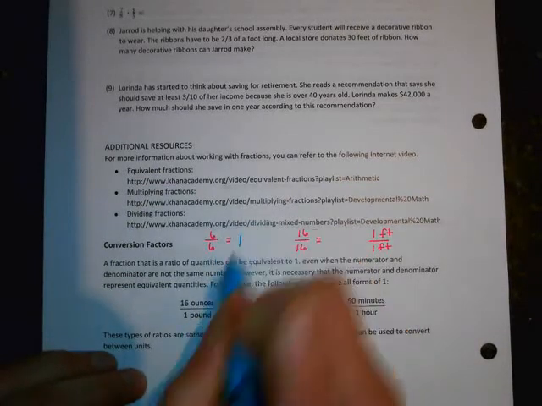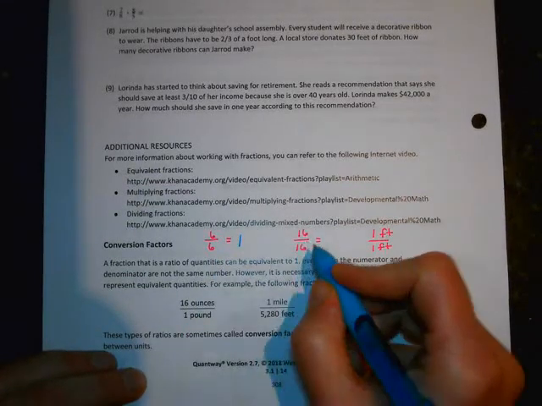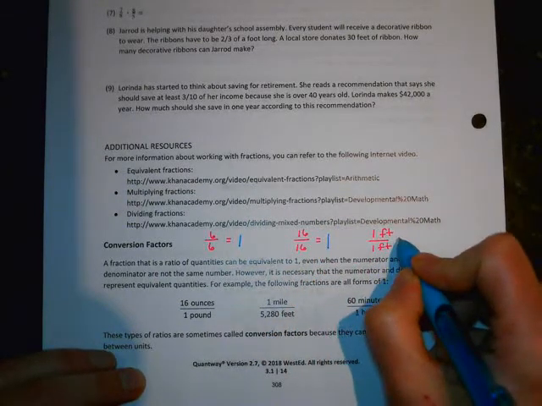Now, this is what the section is about. So instead of 1 foot over 1 foot, we're going to write in disguise 1 foot. For example, I'm sure everyone knows that there's 12 inches in 1 foot.